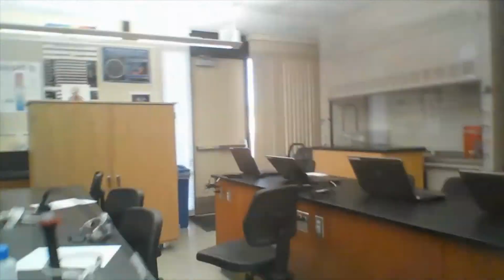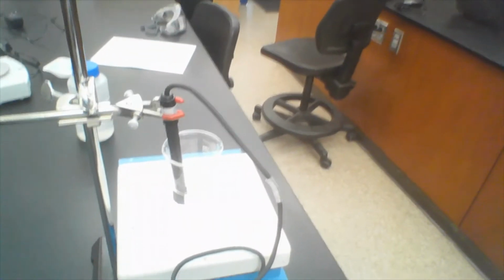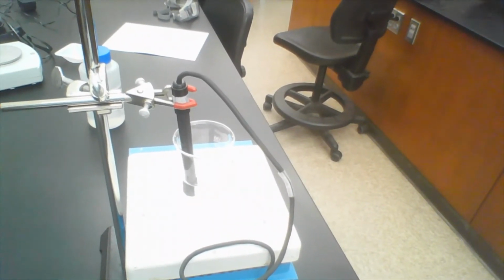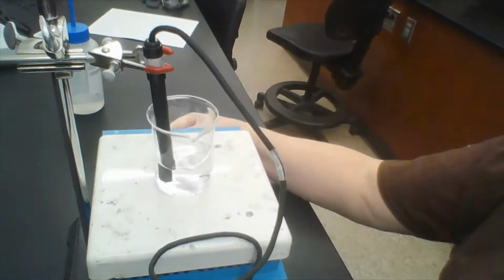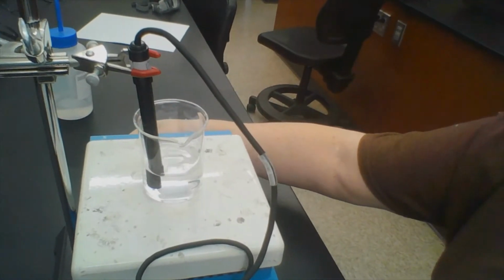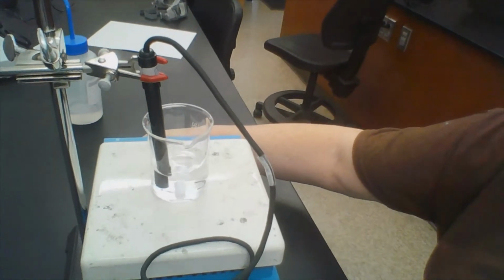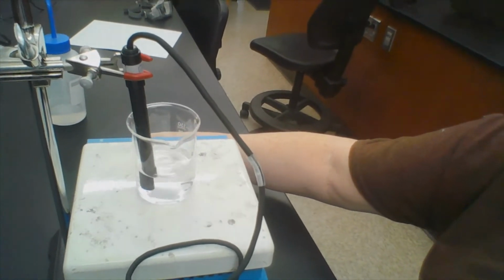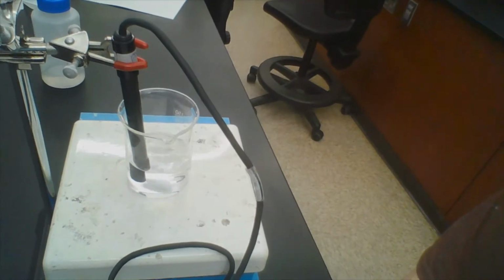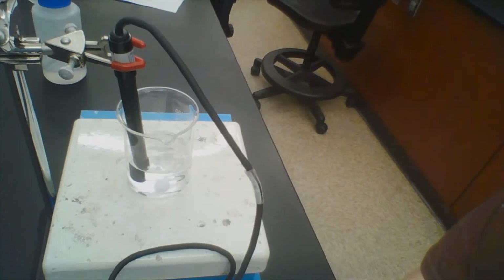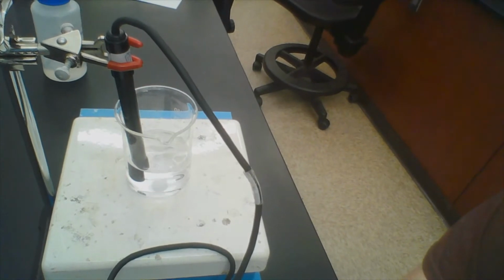And what we're going to do in this experiment is I have a conductivity probe in a beaker, and I have a stir bar in the beaker, and let me stir that a little faster so you can see that. It's just a little bar magnet, and inside the hot plate stir apparatus, there's a magnet that spins.